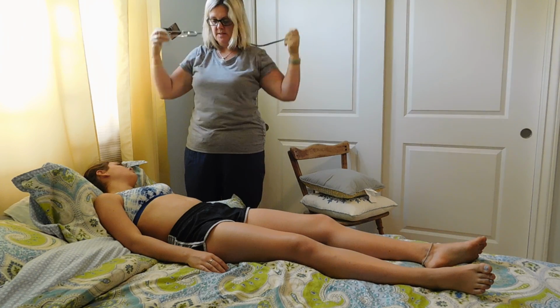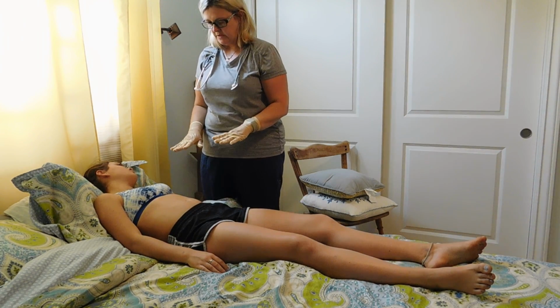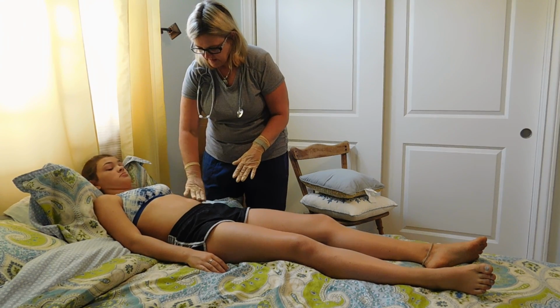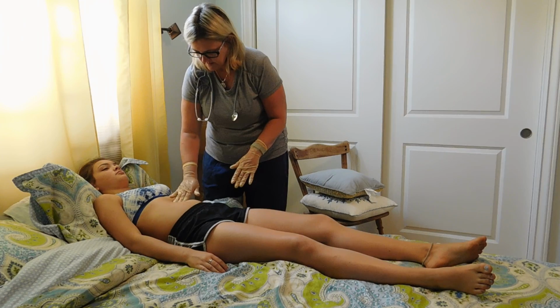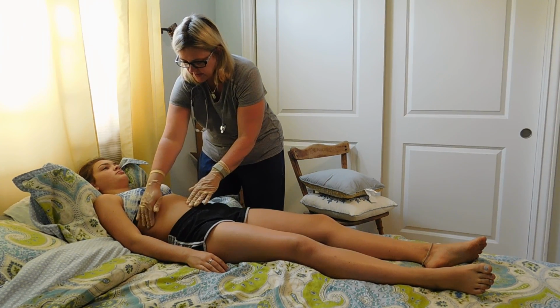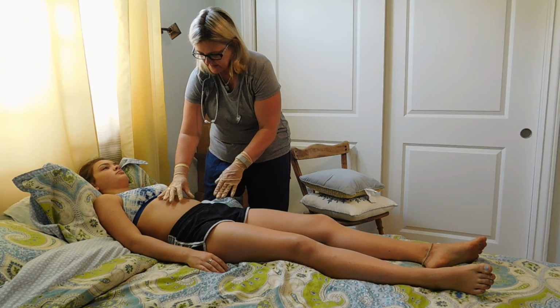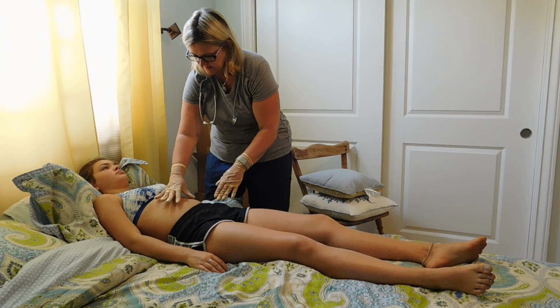And no bruit identified. Next, I'm going to check Mairead's abdominal area. I'm going to inspect it for any lesions or any varicosities. Skin is intact. There's no dryness noted. Mairead's umbilicus is protruding, but there's no exudate or redness around it.